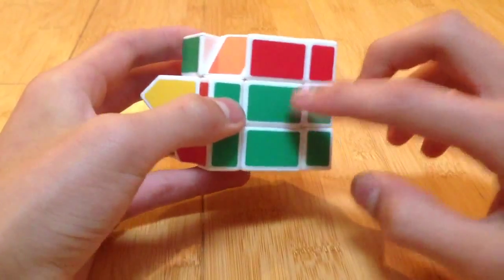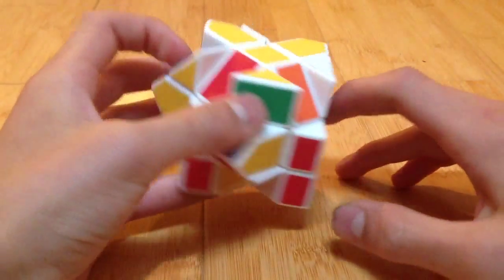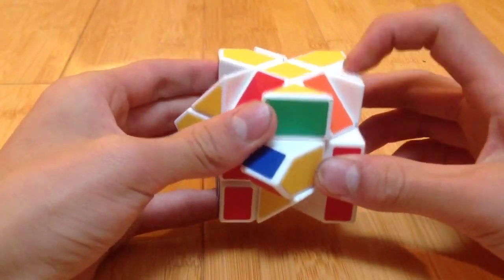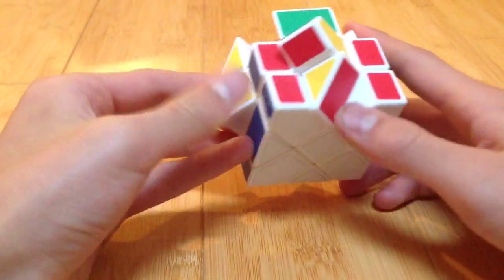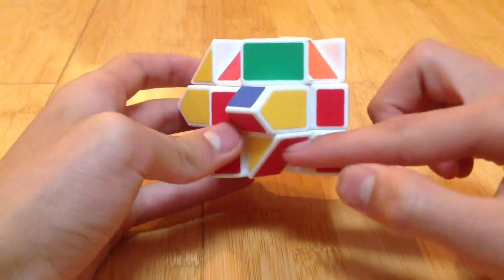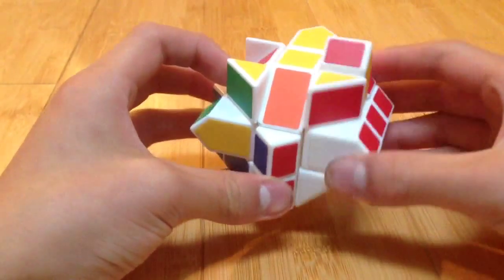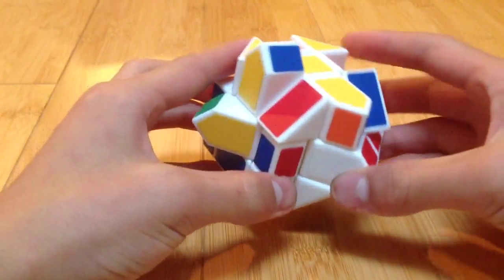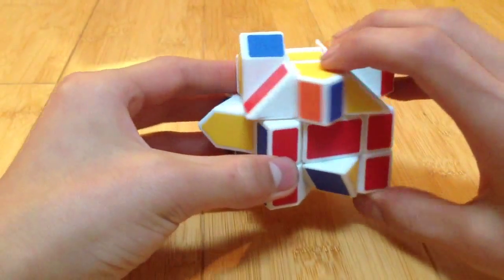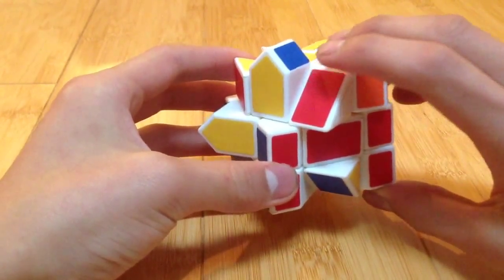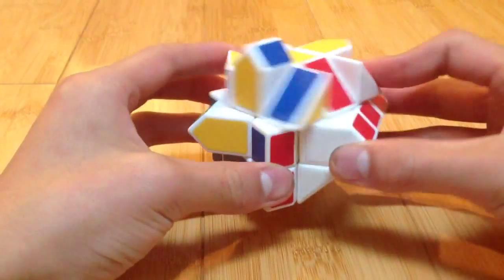And that has a center edge solved for us as well. And so this red-white corner, which is the last corner, goes in here, so we can bring it above the place where it goes. Do R, U2, R prime to set it up, and then a U prime, and then R, U, R prime.